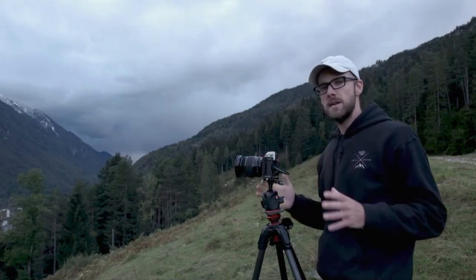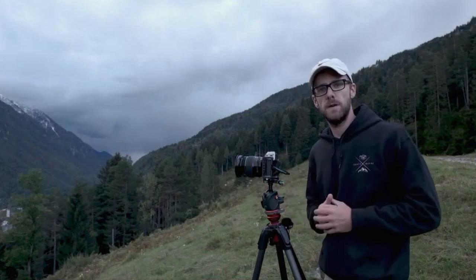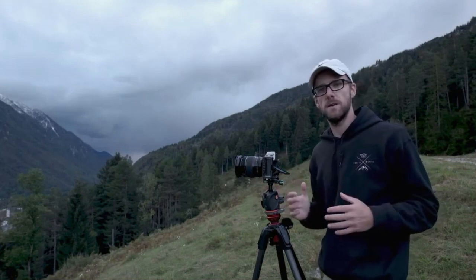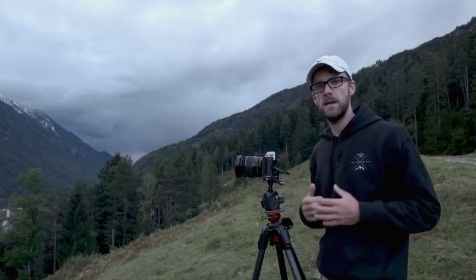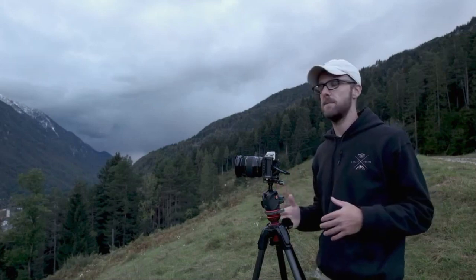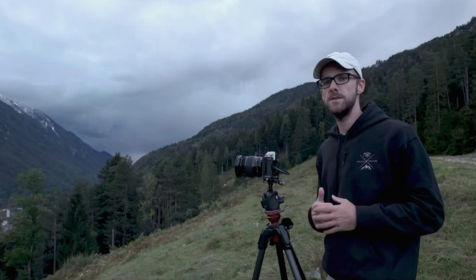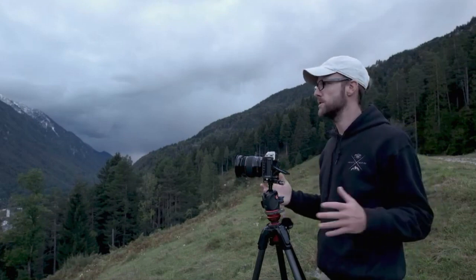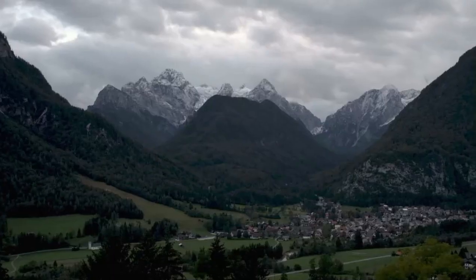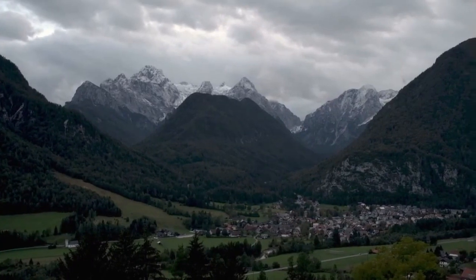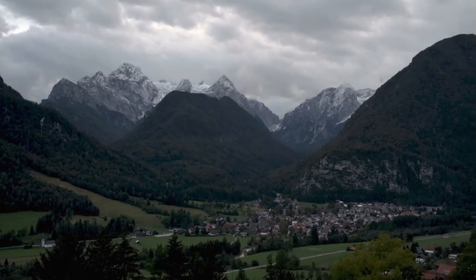Now, generally, wide-angle photography is a lot easier to start off with, and that is generally why people get into wide-angle photography in landscape and nature photography when they first start. The reason behind that is the composition speaks for itself. We can photograph a big, beautiful scene like we are right now and fit everything inside of the composition.